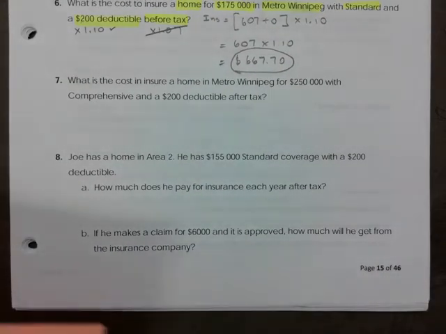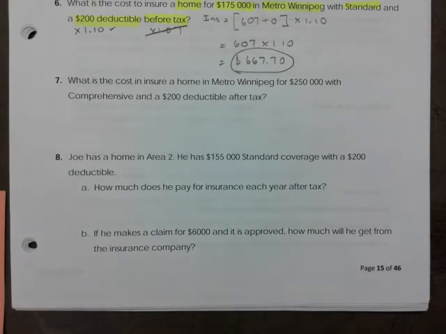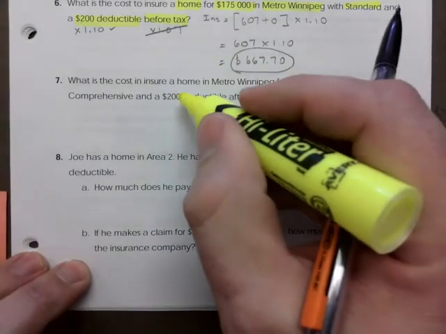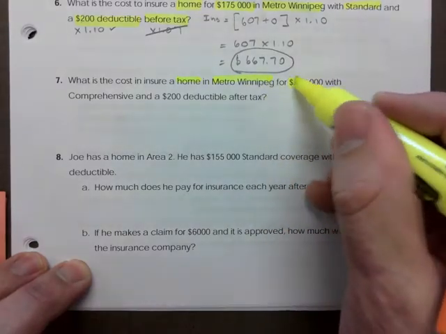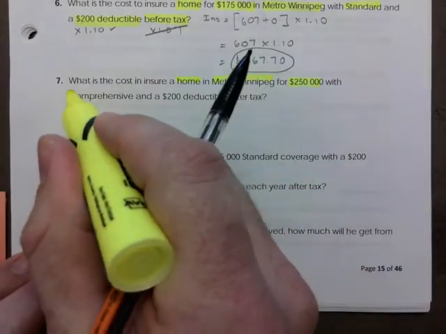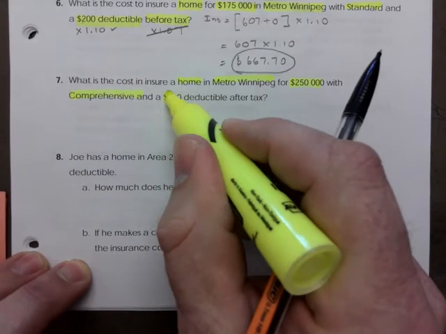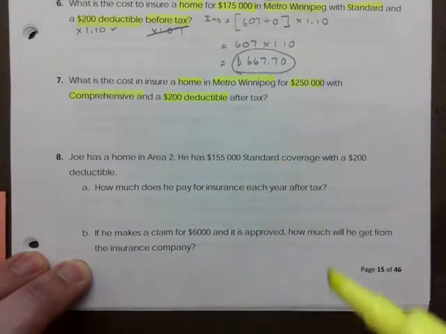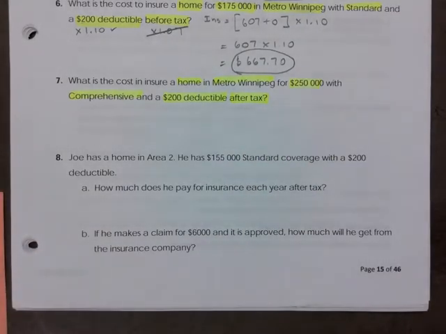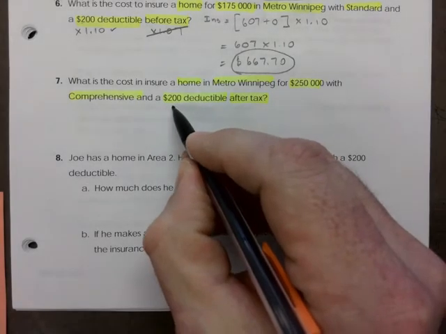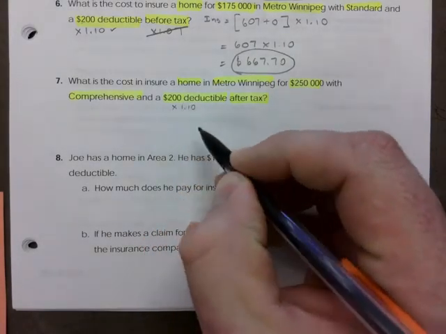Okay, what is the cost to insure a home in Metro Winnipeg? 250,000, comprehensive, $200 deductible. Basically every word here is a key word, right? And you want after tax. So this is a fully loaded question, right? So $200 deductible, we go times 1.10.